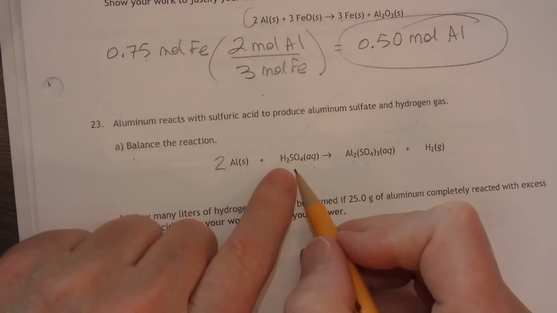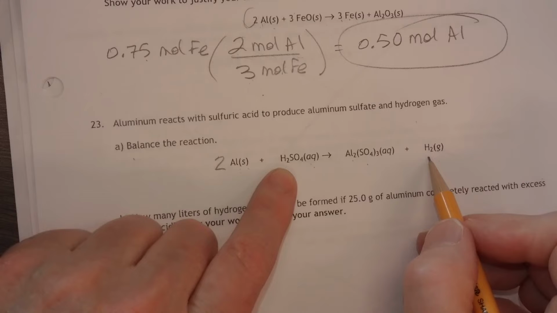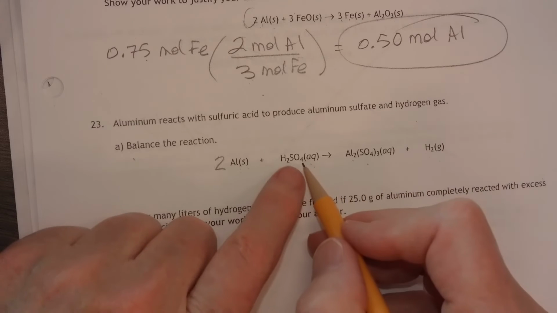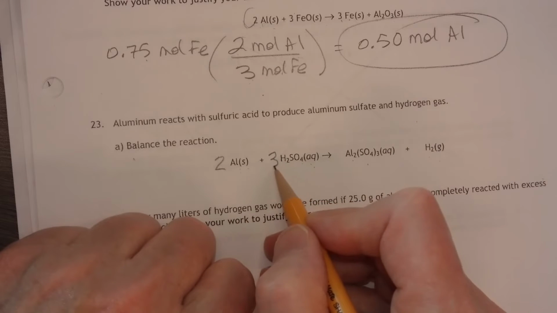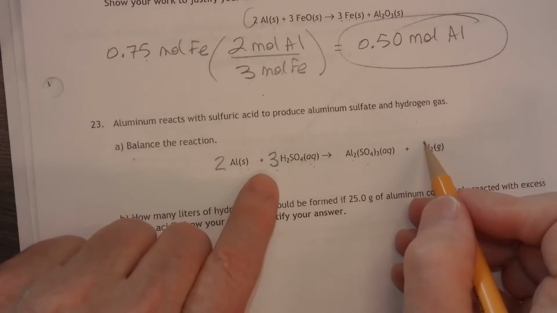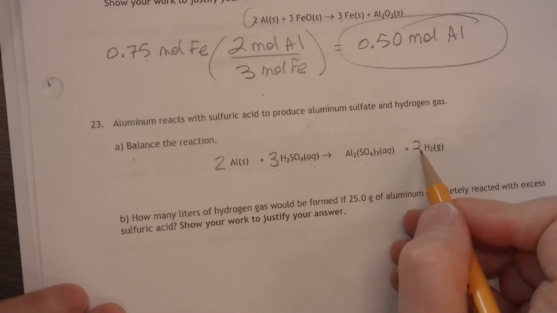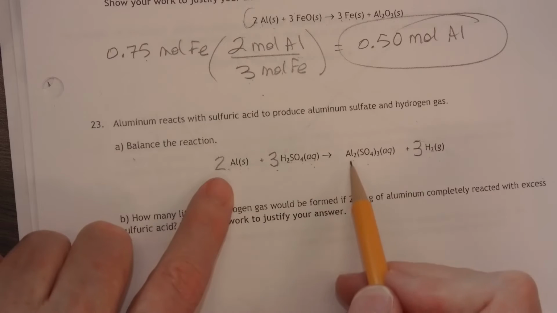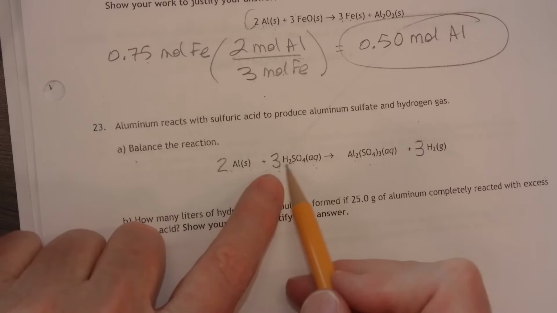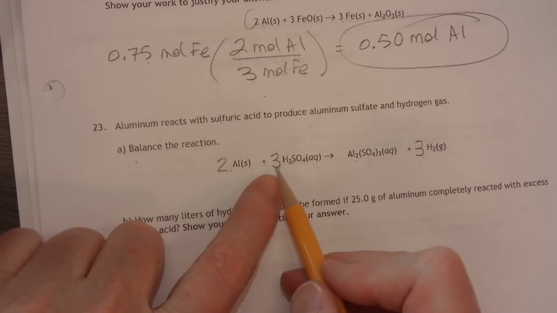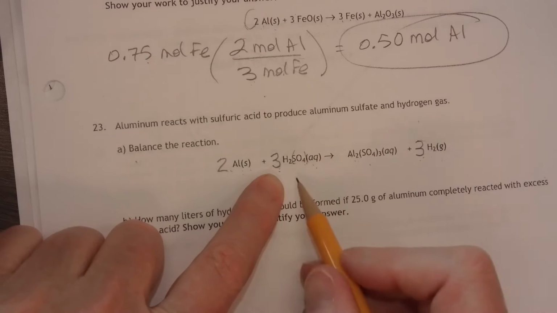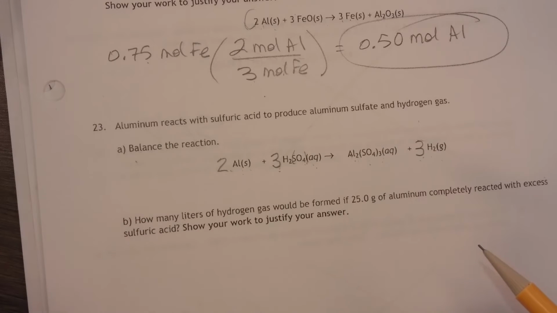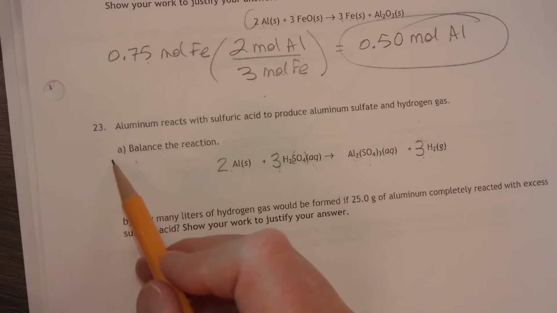I have 2 hydrogens here and 2 hydrogens there. I have 1 sulfate here and I have 3 sulfates. So I need to have 3 sulfates. Therefore, I need to have 3 hydrogens. So let's double check. I have 2 aluminums, I have 6 hydrogens, and I have 3 sulfates. It helps to put parentheses around the sulfates so that you can see the polyatomic ion as one single unit. So we're done balancing.